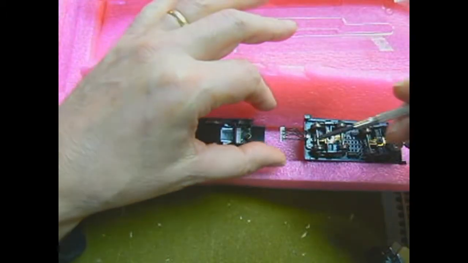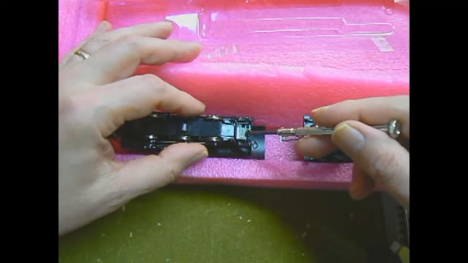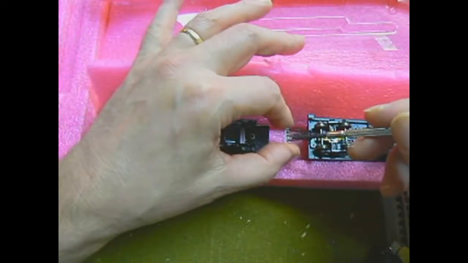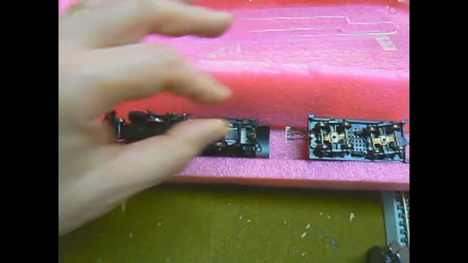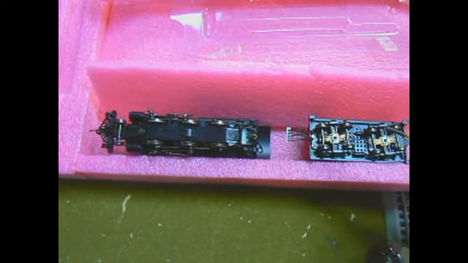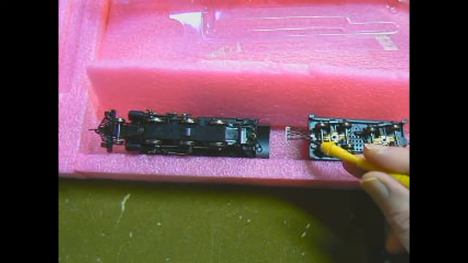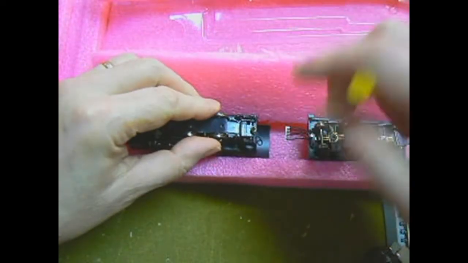And there is a wire. One of these wires is loose. So I popped this plug out, and I've got to see if I can figure out how to get that wire back in there, or else I'll need to take this tender apart and buy a new connector or something. I'll have to take a look. I don't know.